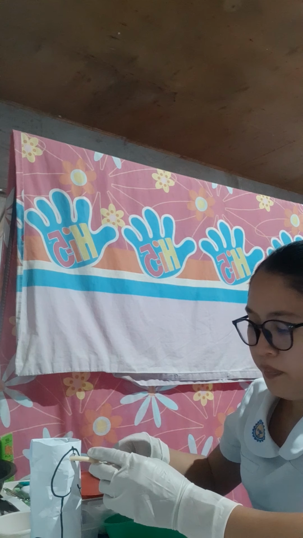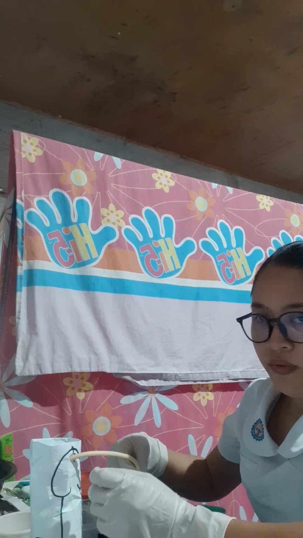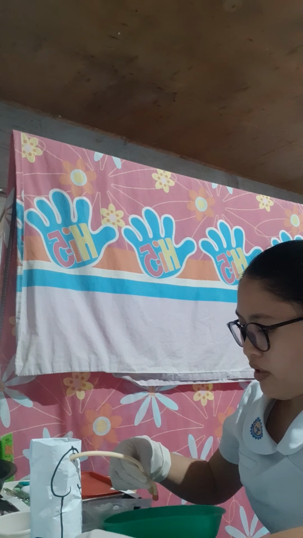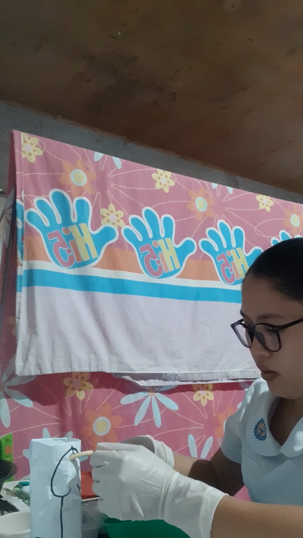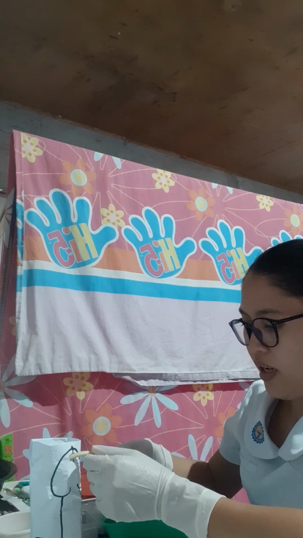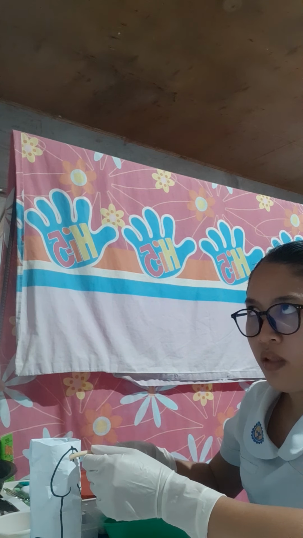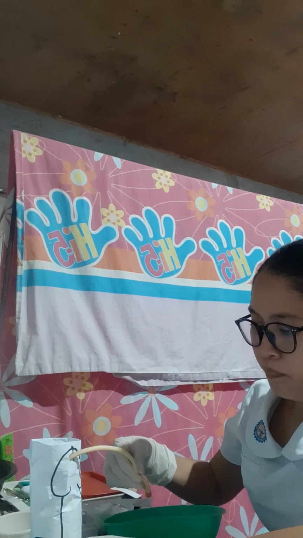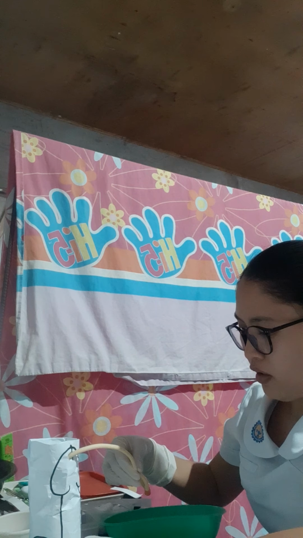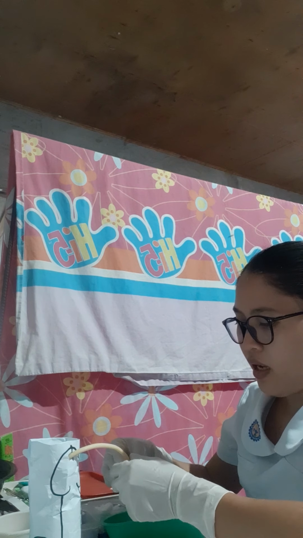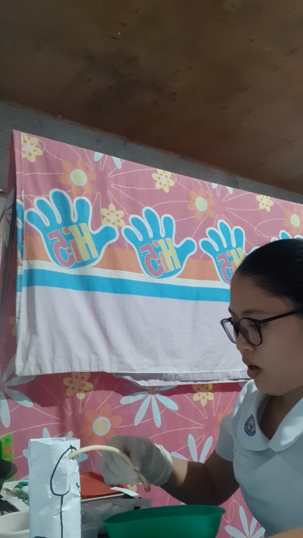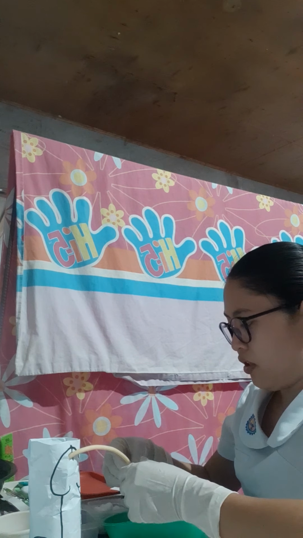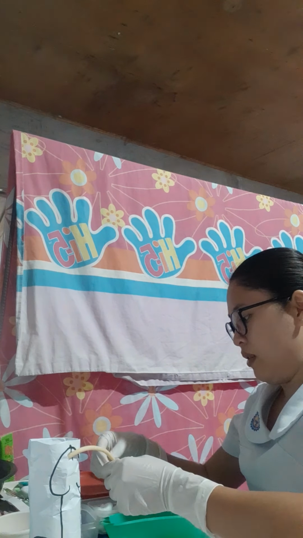Then after, next, collect a urine specimen as needed. So fill the cup to the desired level, 20 to 30 ml, by holding the end of the catheter in the dominant hand over the cup. With the dominant hand, pinch the catheter to stop if needed.